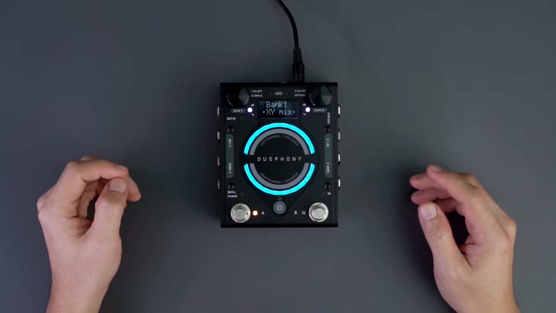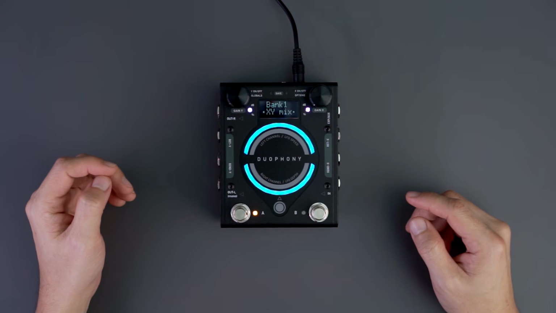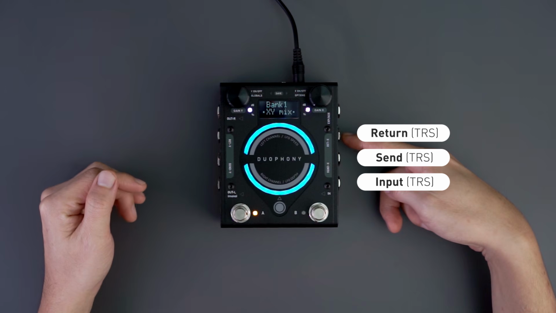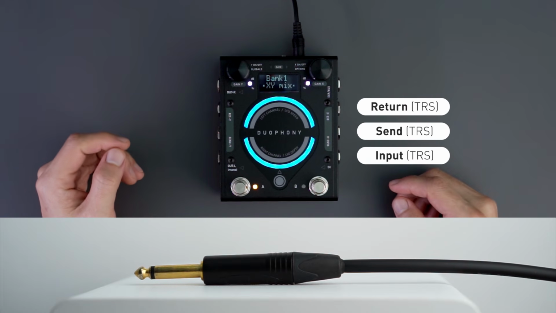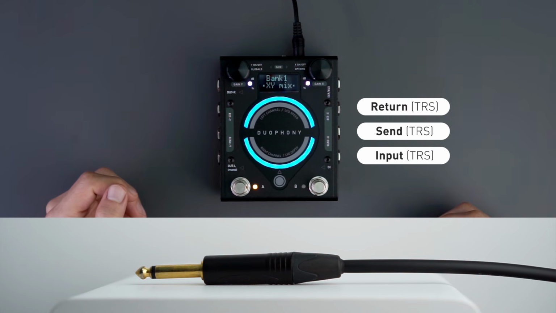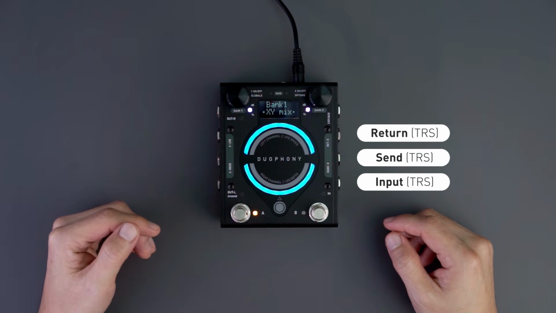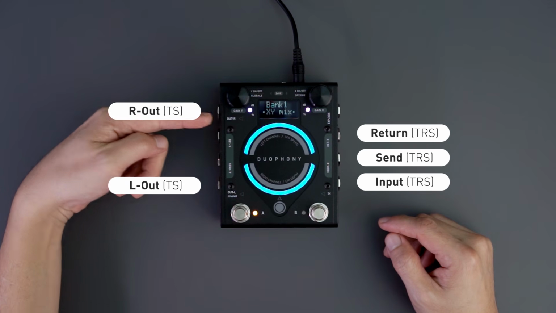Duophony has full stereo signal paths, but it will also work in mono if that's what you need. The input, the sends, and the return jacks are of TRS type. Use mono cables with TS jack to work with mono signals, or use stereo cables with TRS jack for stereo signals. In contrast, the output of Duophony has separate left and right output jacks.